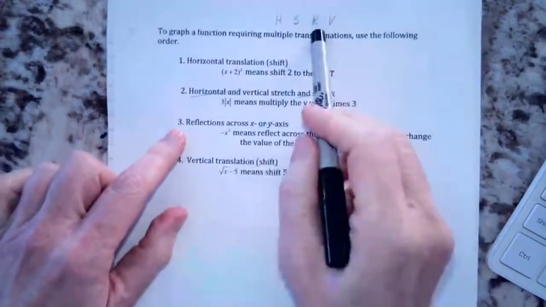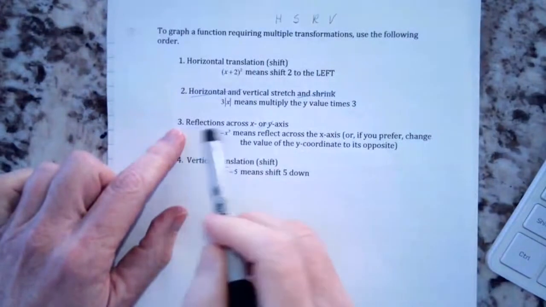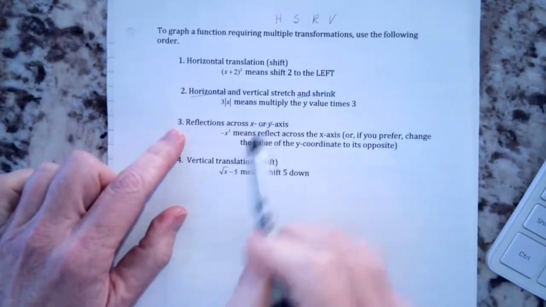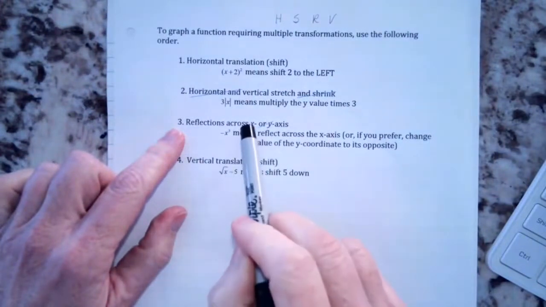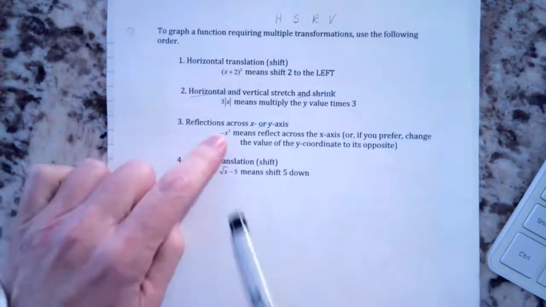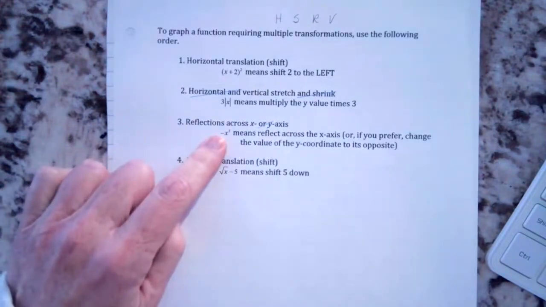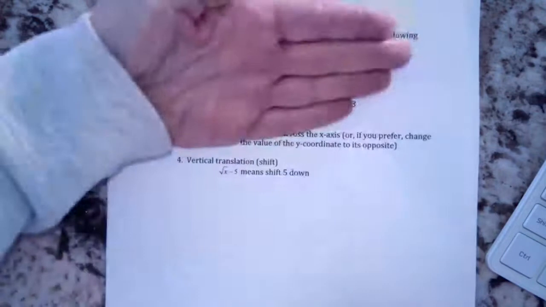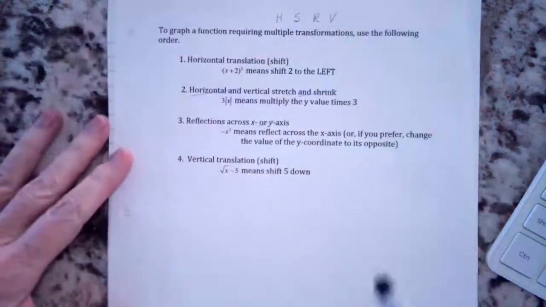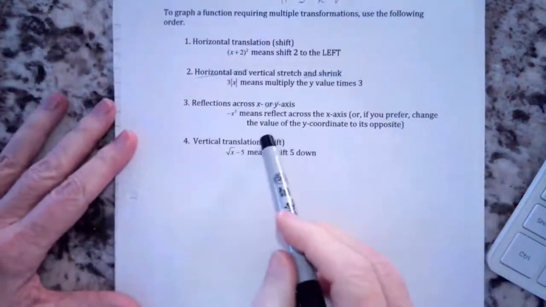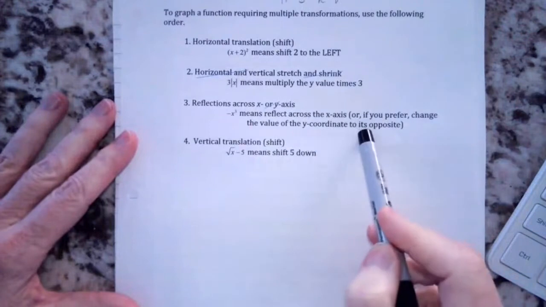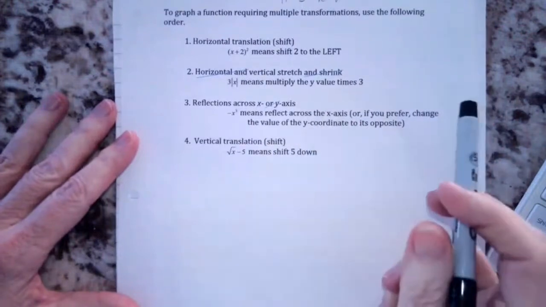The third thing, the R, is reflections across only the x-axis, not the y-axis. So just the x-axis. A negative in front of the function means it's going to reflect up or down on the x-axis. Or if you prefer, change the value of the y-coordinate to its opposite. I'll show you how to do both.